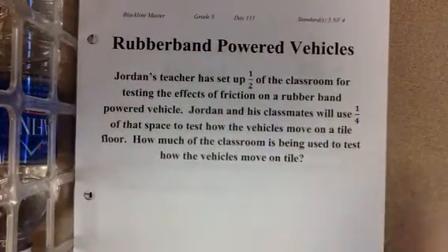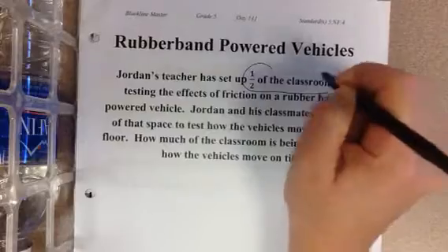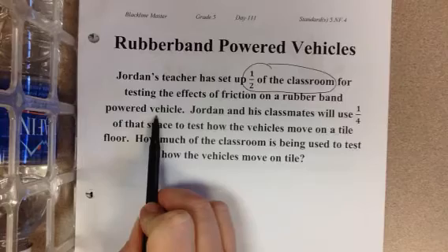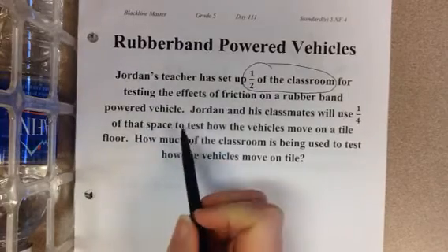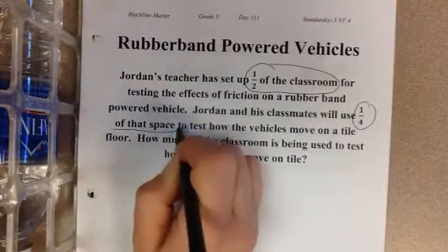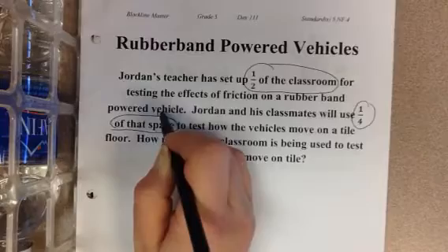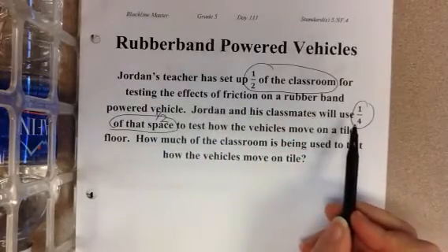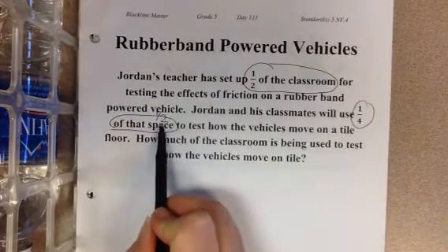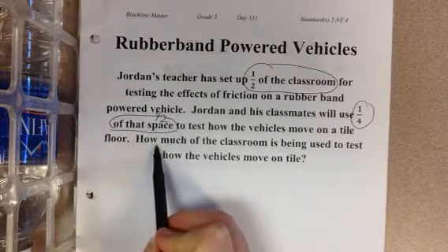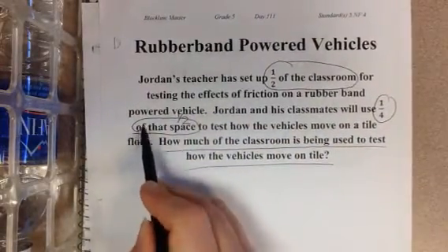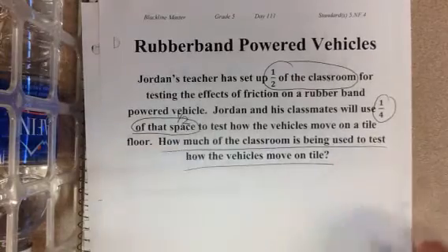So Jordan's teacher has set up half of the classroom for testing the effects of friction on a rubber band powered vehicle. We did that. I can picture what that looks like, testing vehicles in half the classroom. Jordan and his classmates will use a fourth of that space. What was that space? That space was half. So I just heard that Jordan and his classmates are going to use a fourth of that half to test how they move on tile floor. How much of the classroom is being used to test it? This word of, that half of the classroom.